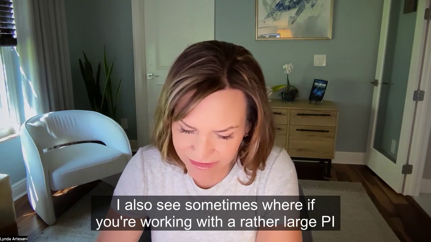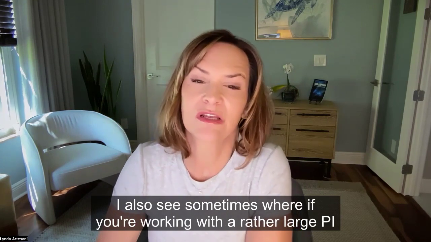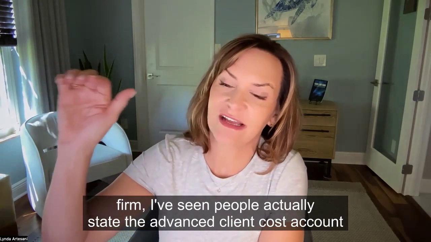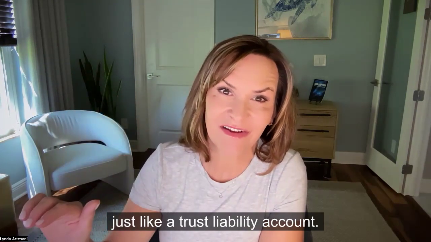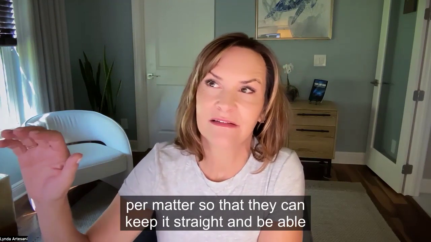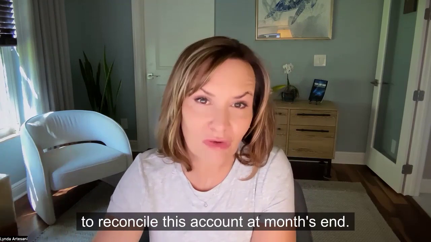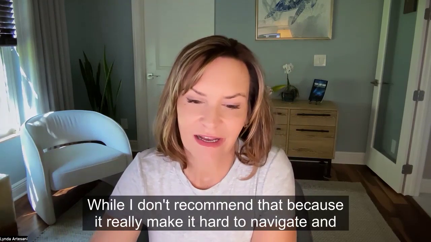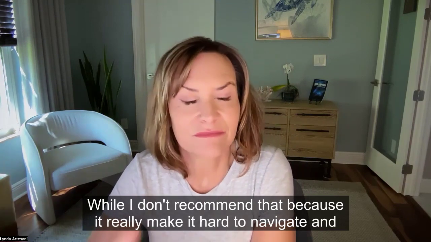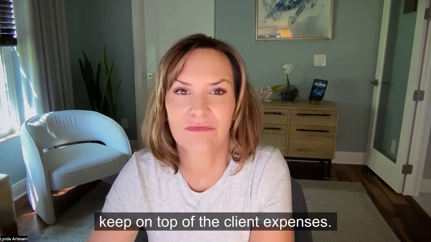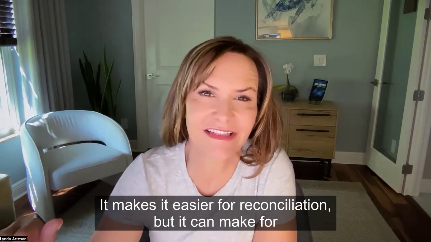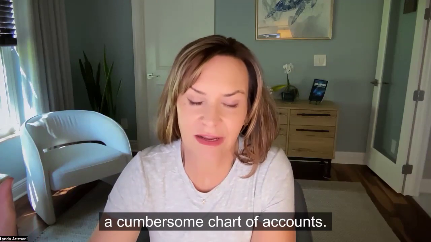I also see sometimes, if you're working with a rather large PI firm, people actually state the advanced client cost account just like a trust liability account. They'll make that hierarchy of all the clients and the ins and outs per matter so that they can keep it straight and be able to reconcile this account at month's end. While I don't recommend that, because it can make it hard to navigate, it makes it easier for reconciliation, but it can really make for a cumbersome chart of accounts.